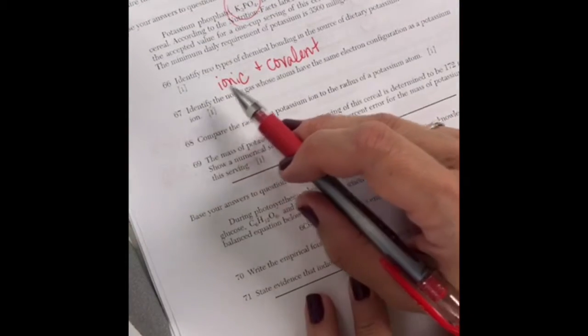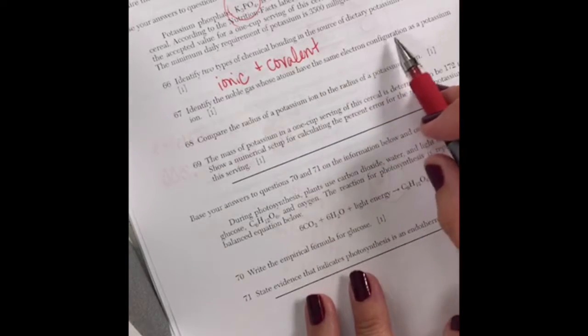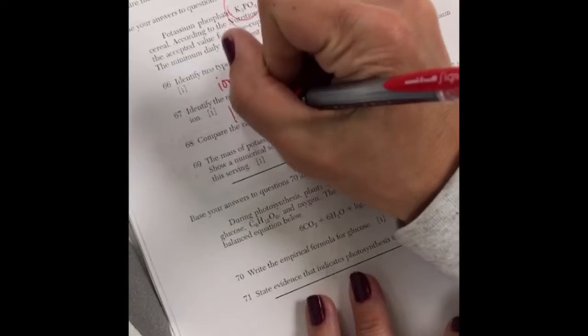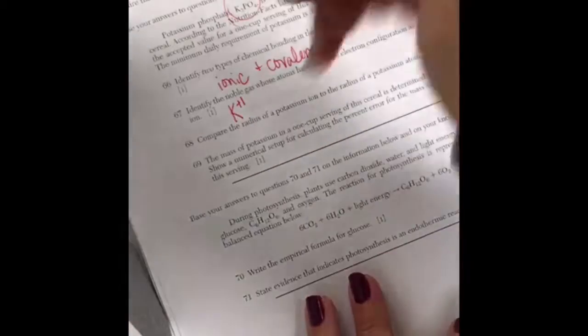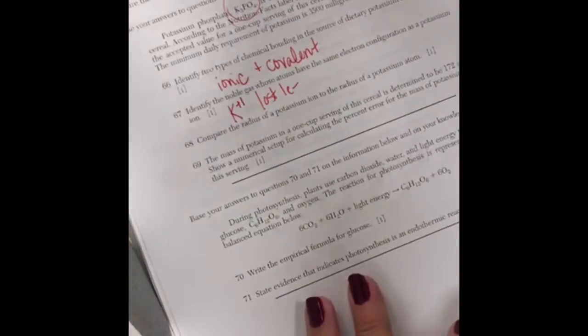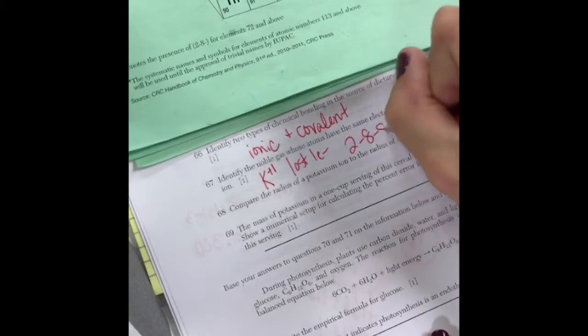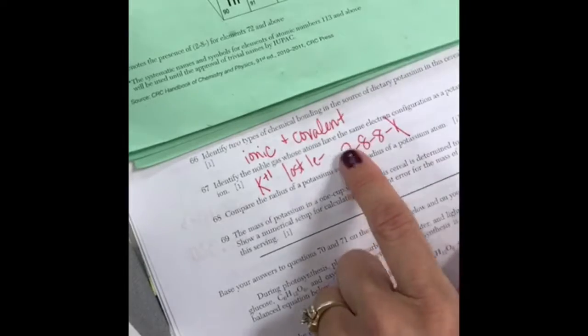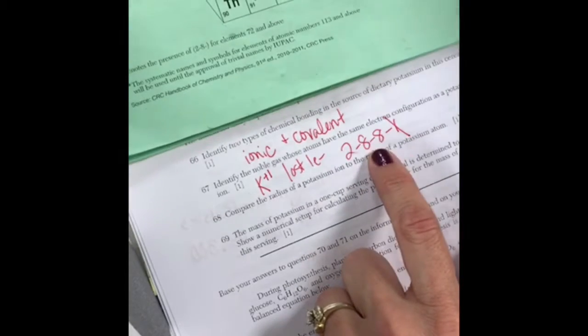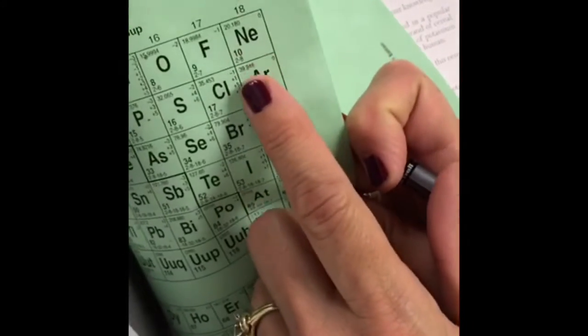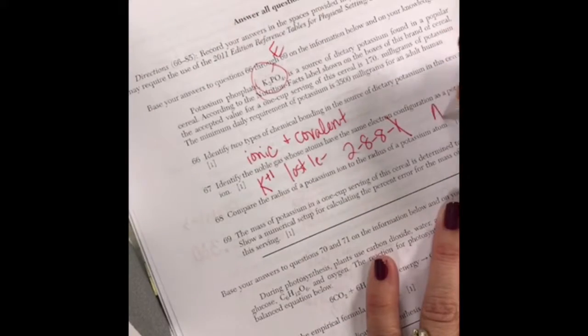All right, 67, identify the noble gas whose atoms have the same electron configuration as a potassium ion. So K, when it's an ion, is a +1. That means it has lost 1 electron. So I want to go over here to potassium. K is a +1. So normally it would be 2-8-8-1, but when it loses it, now it's 2-8-8. So I want to find out which noble gas is 2-8-8. So go over here to the noble gases. Argon. Argon is 2-8-8.